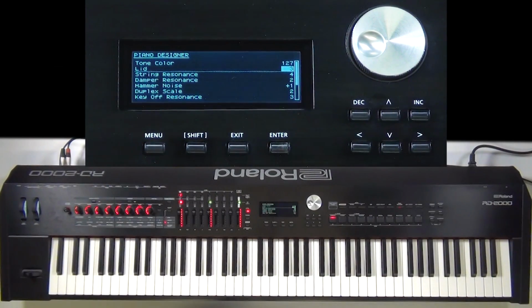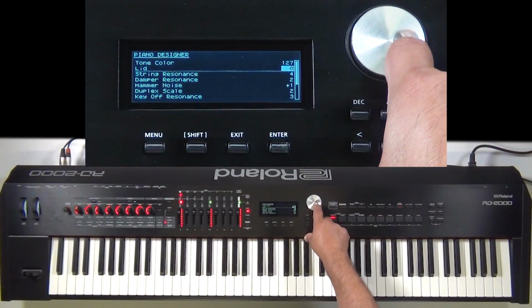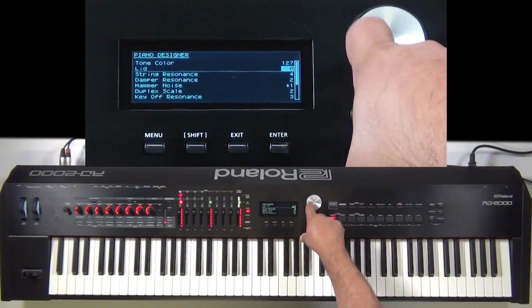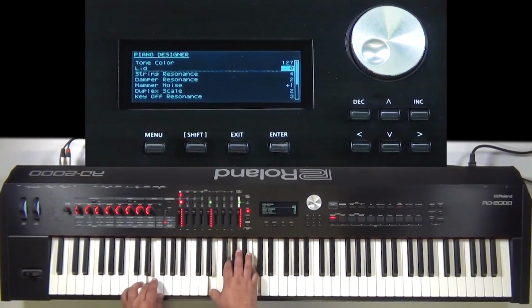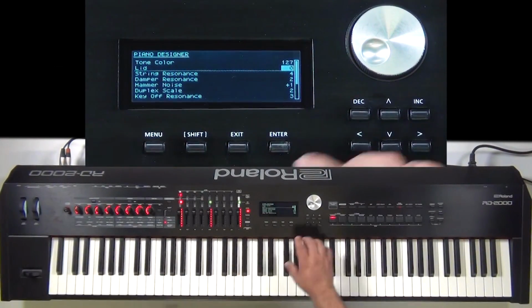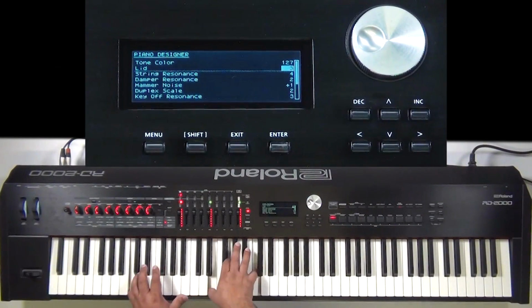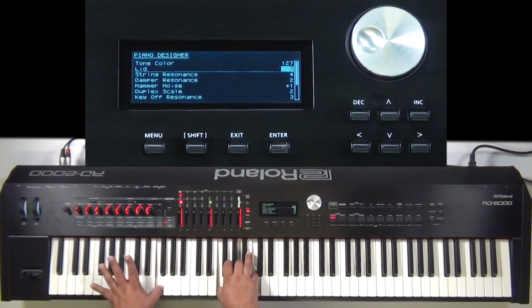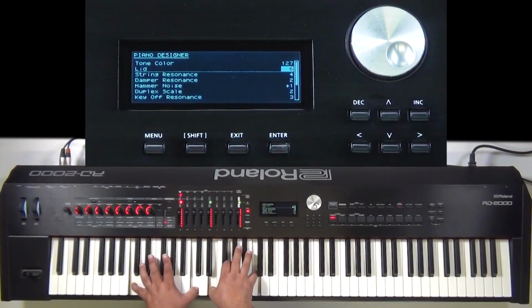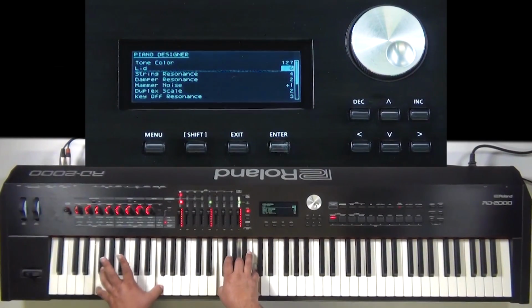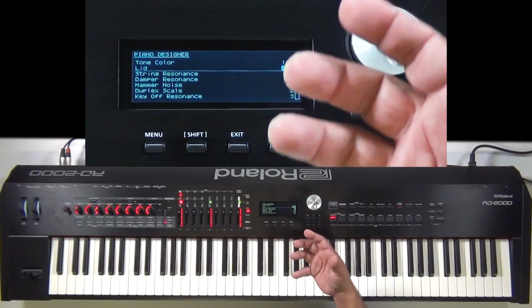Let's take for example the lid. If it's a lower number, the lid is closed. If it's a higher number, the lid is open. So let's listen to a closed lid. Let's open it a little bit more, or let's open it a little bit. Let's open it all the way. So I might like it with an open lid.